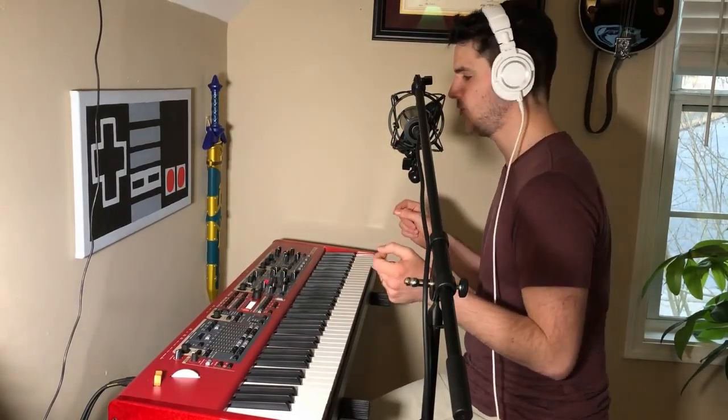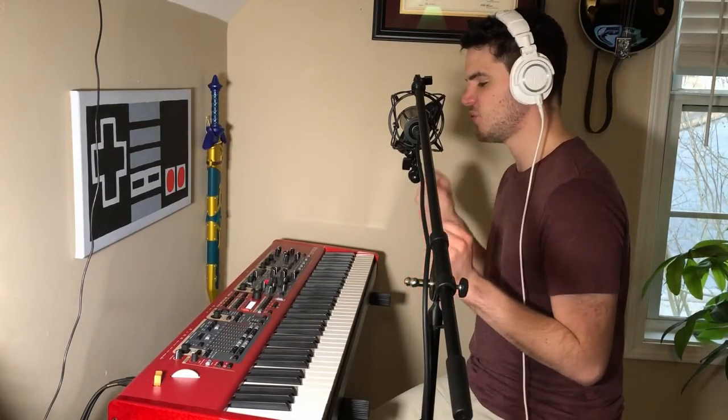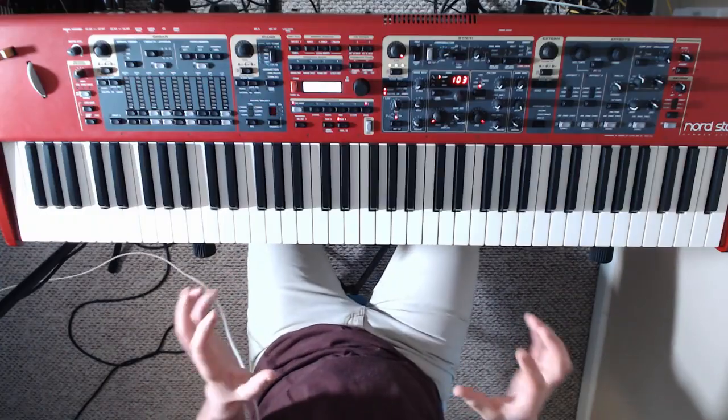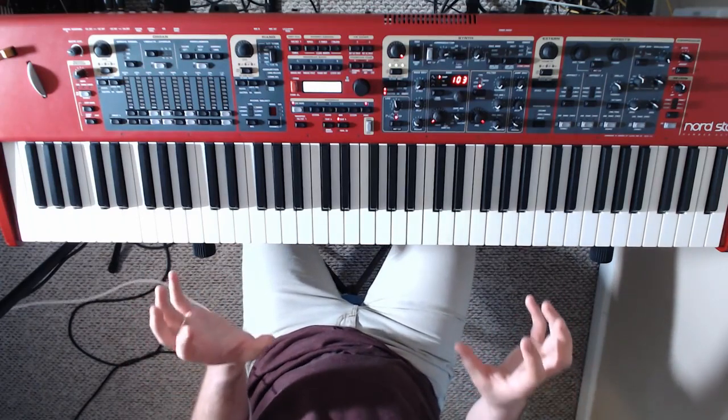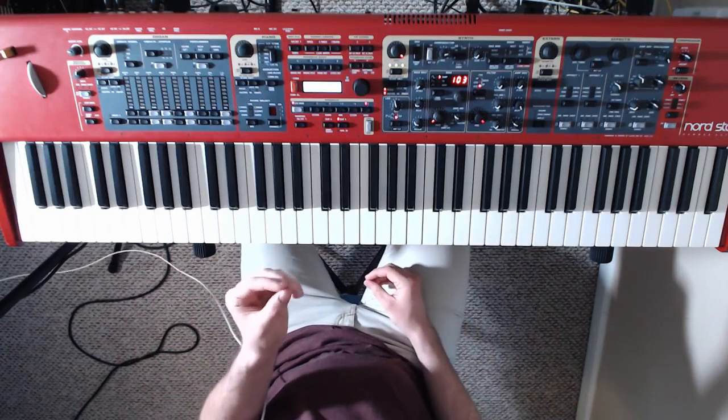So we're going to take the next few minutes to learn and dive into how you can do this using hardware, but the same elements apply even if you were to use a DAW with software. So let's dive in. I'm here on a Nord Stage 2. It's really nice to do this live because it gives you more flexibility.